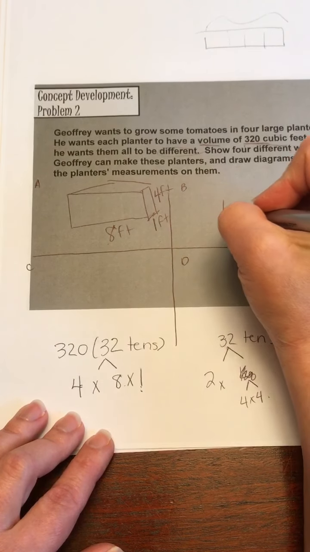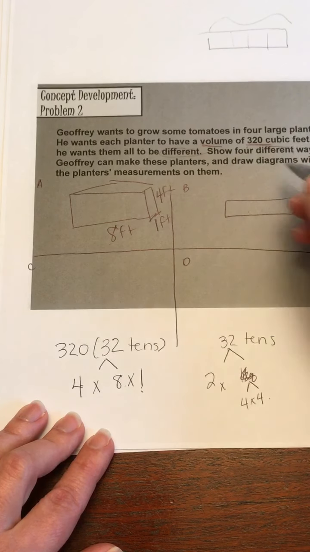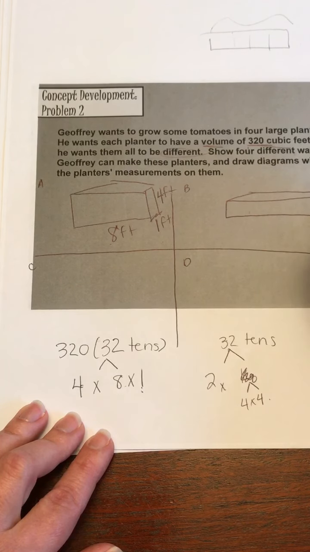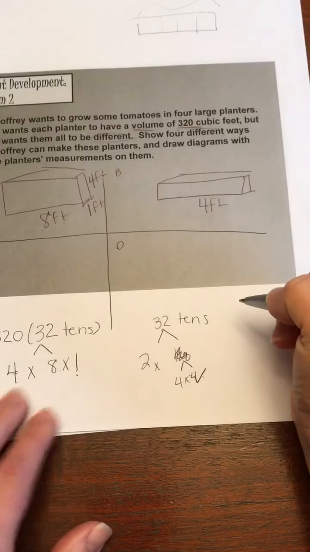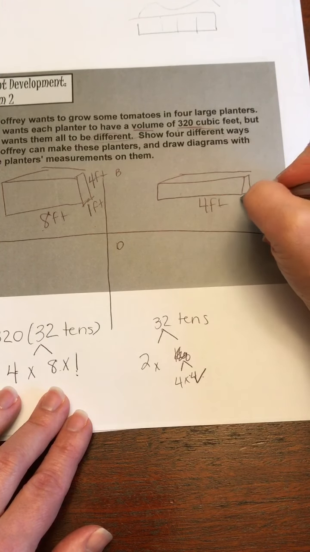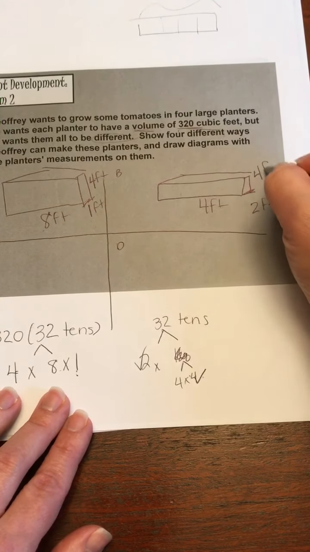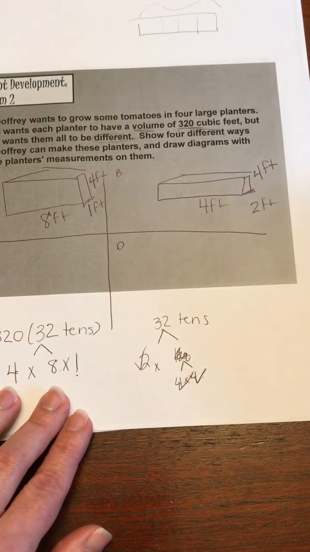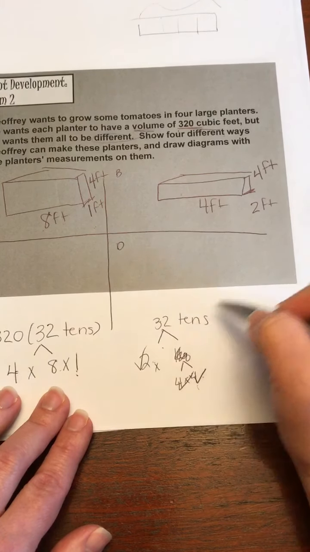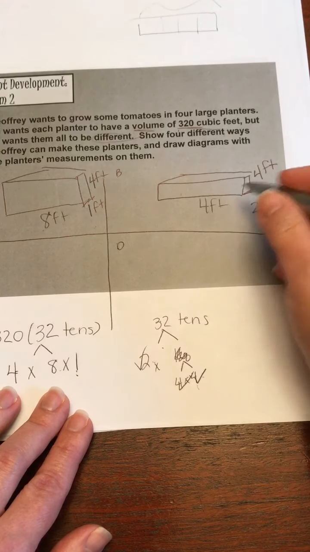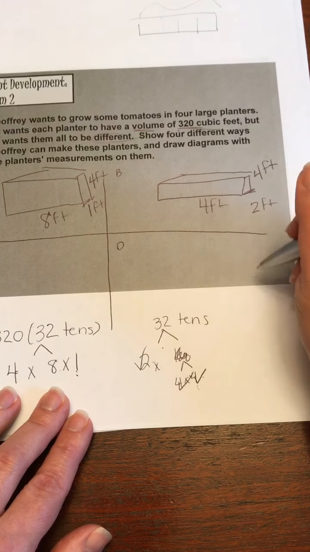So let's change up the shape of this just a little bit here. Let's say that this front part is going to be 4, so I've used that number. Let's say that the length here is going to be 2, so I've used that number. And then let's say that the height is going to be 4. So I've used 3 numbers, all of them when they equal to 32. Oh, but it needs to be 32 tens. So I'm going to have to make one of them a 10.